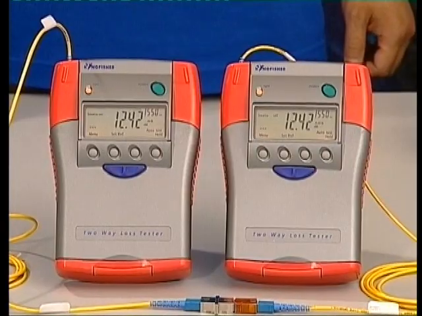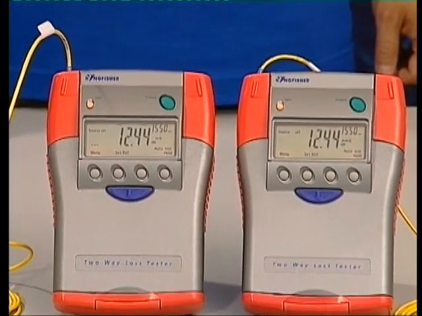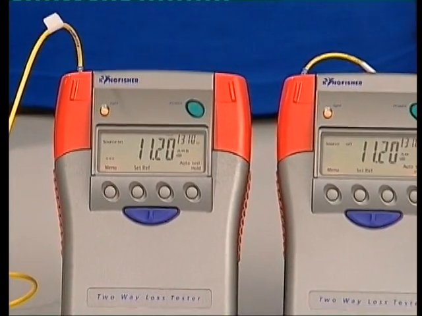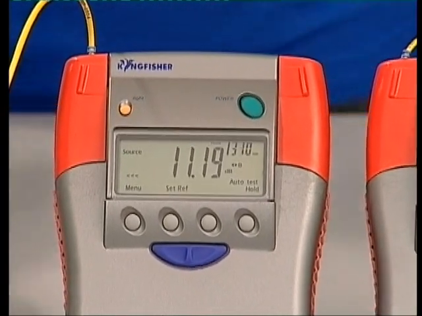Here we see auto-test on a two-way tester. The display shows the real-time average loss measured in both directions on one fibre and is identical on both instruments. The display can also show just 1 wavelength.